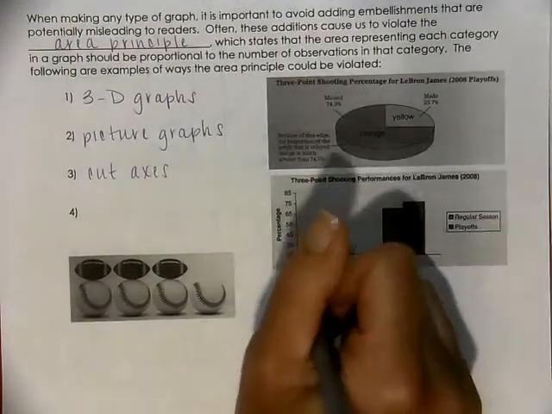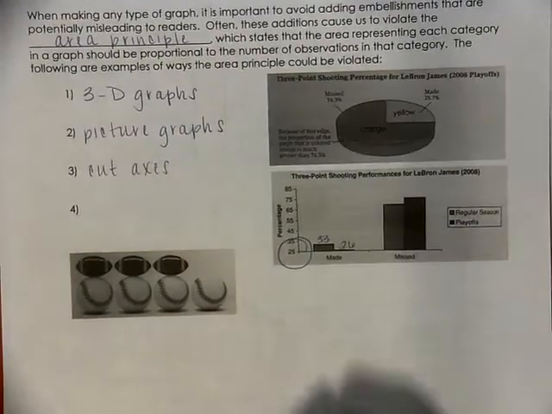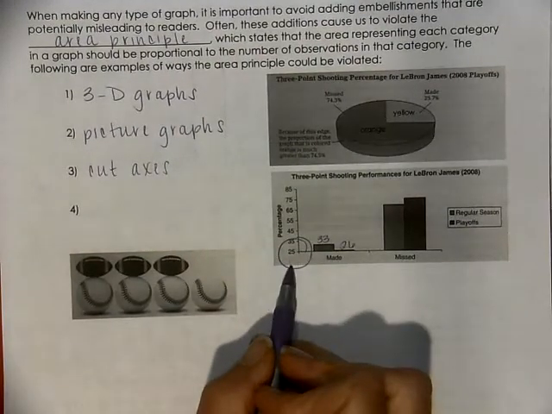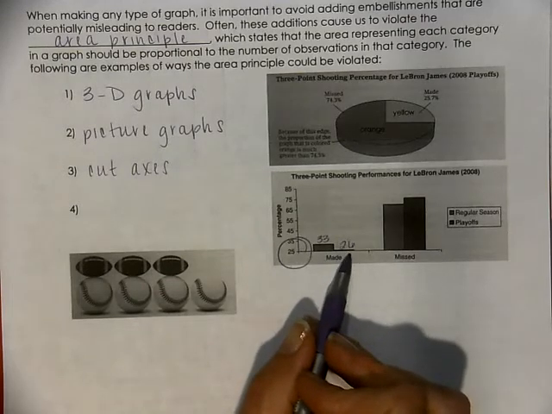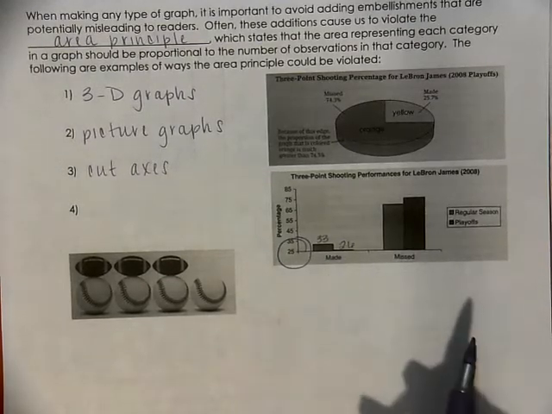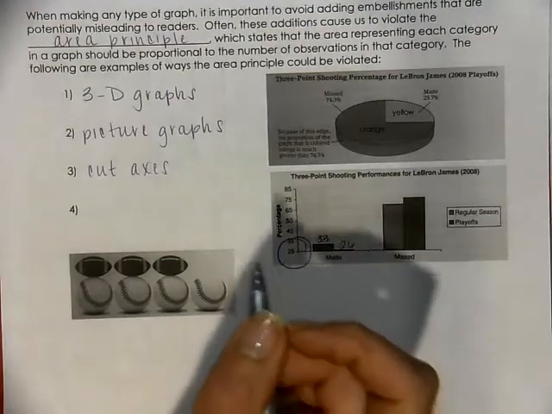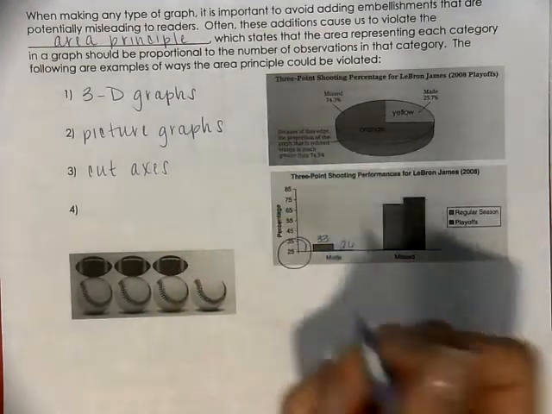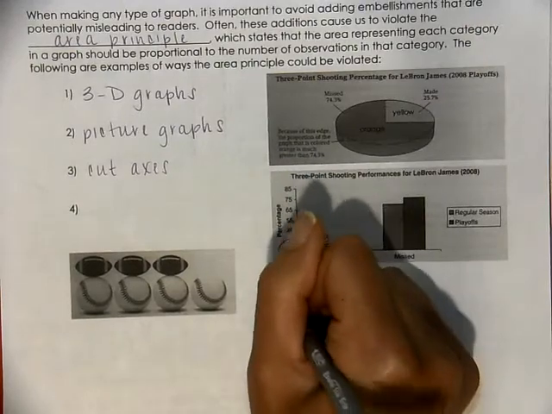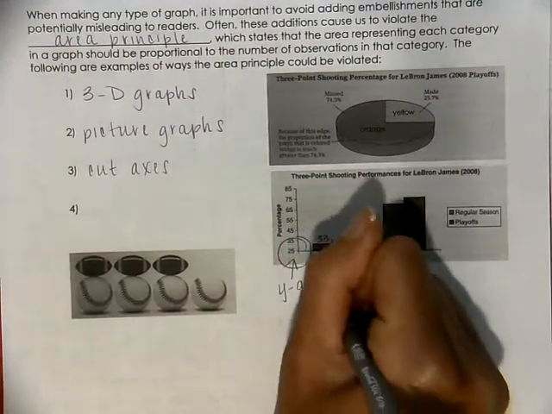So that caused the graph to be misleading because your axis is cut right here, which makes it almost seem like this bar is non-existent when it's still 26%. Okay, and the problem right here real quick is that the y-axis does not start at 0.